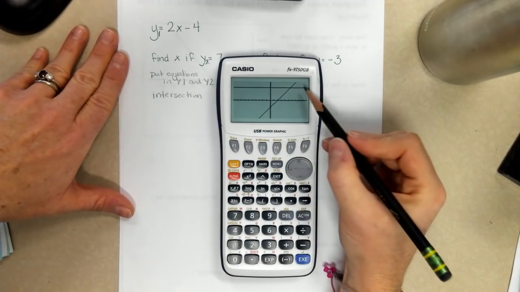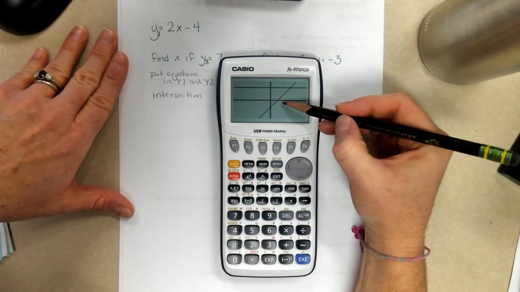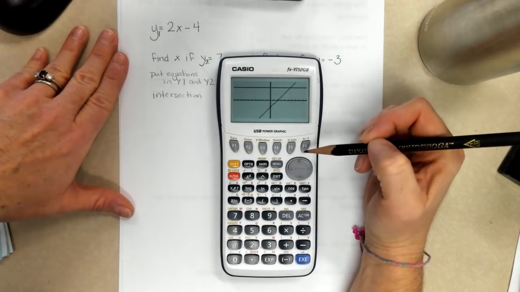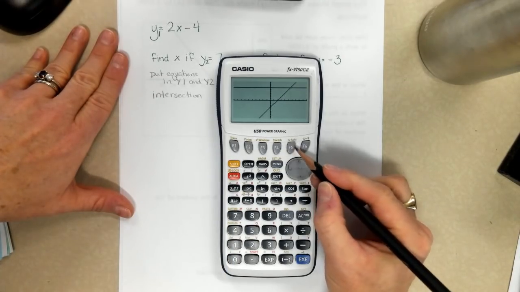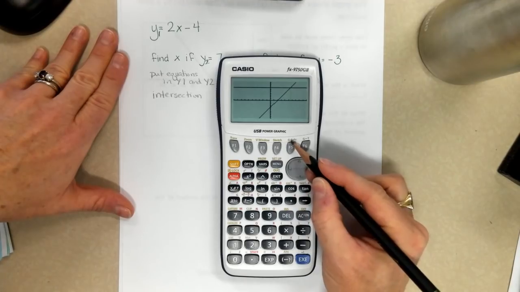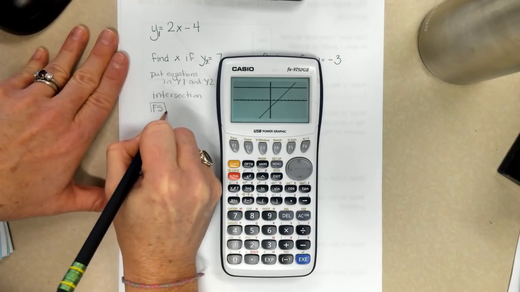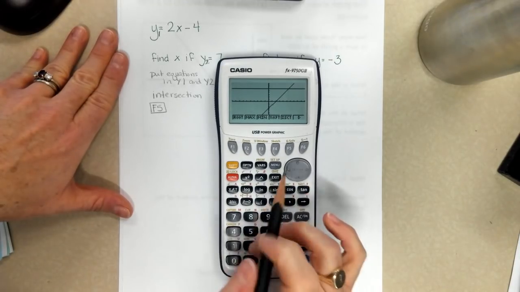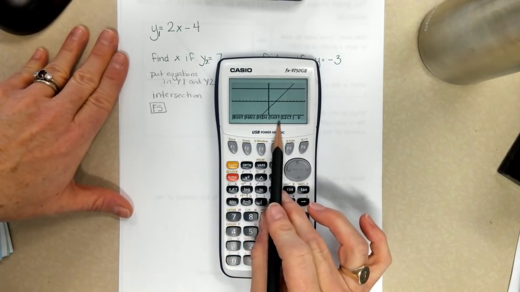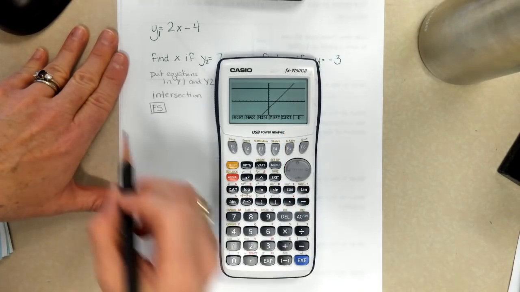So how do you figure out what that is besides just guessing? It's looking like 1, 2, 3, 4, 5, between 5 and 6 maybe. Well, right here on the Casio, F5, that G-solve, we're going to solve with our graph, is our friend. F5 is going to get used a lot this year and in future math classes. If you press F5, you can do a lot of different math, which we're going to talk about later, but we want intersection, which is this ISCT, which is above the F5 key.